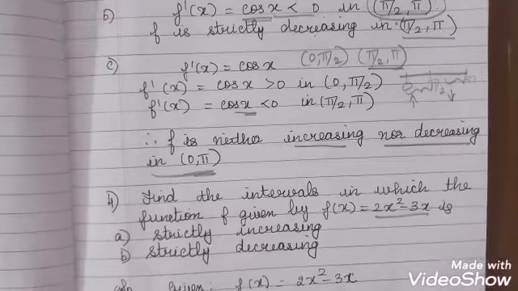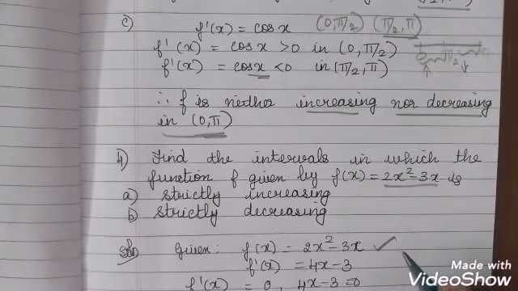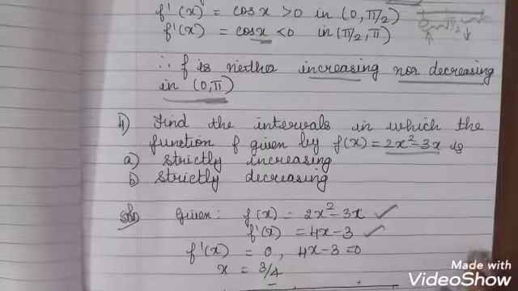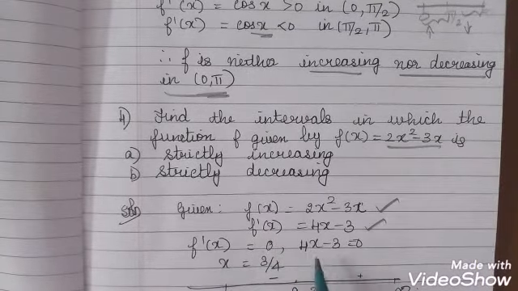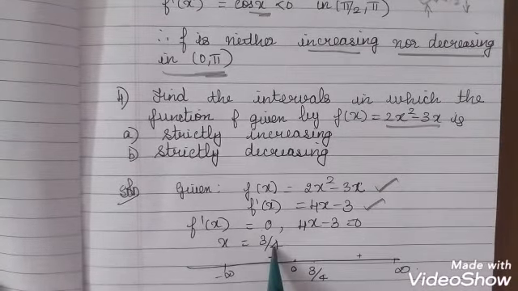So as usual, what's the first step I told you here? Your f of x is equal to 2x squared minus 3x. What is your f dash of x equal to? 4x minus 3. Got it? Now, what is your second step? Equate it to 0. When I equate it to 0, what will you get? 4x minus 3 is equal to 0, which means x is equal to 3 by 4.